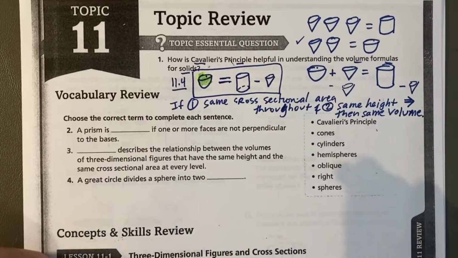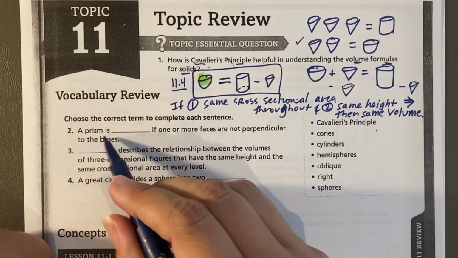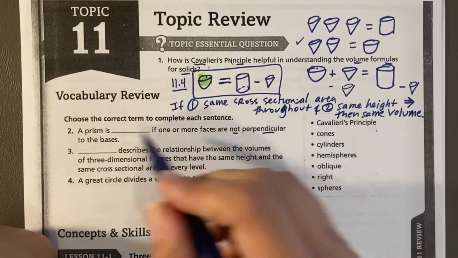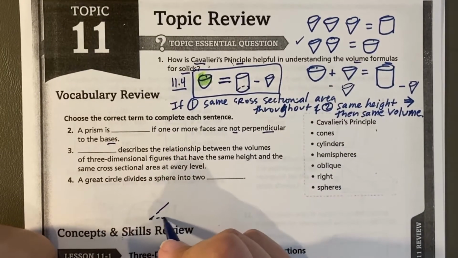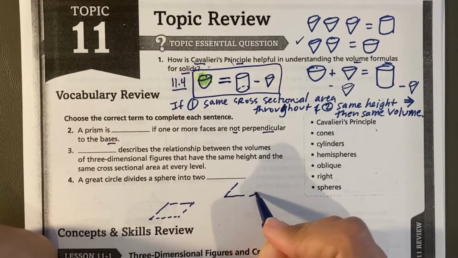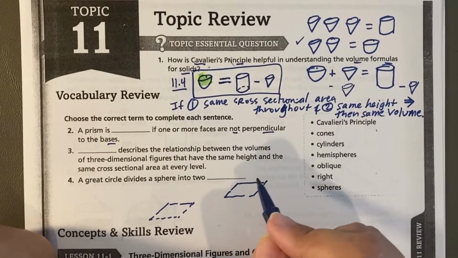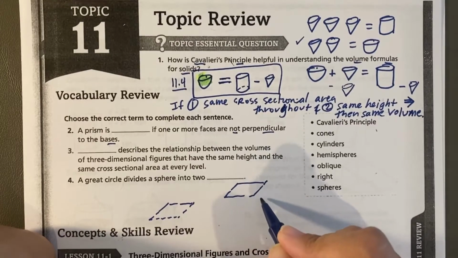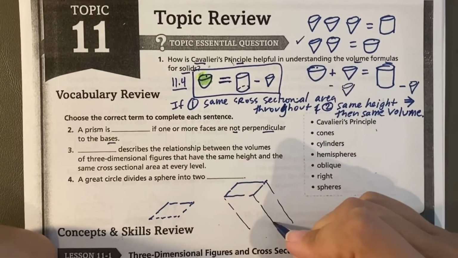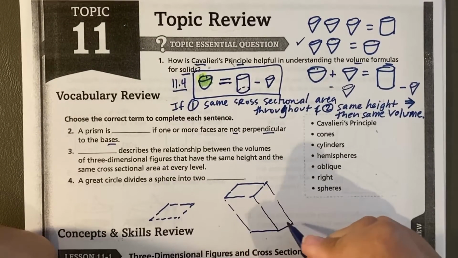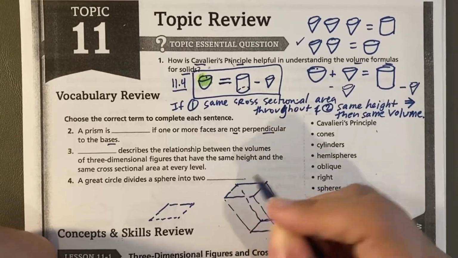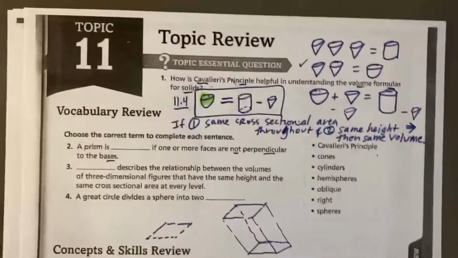So looking at our vocab terms, it says a prism is blank if one or more faces are not perpendicular to the base. So here's a prism, we can also think of a prism like this. If one or more faces is not perpendicular, so I don't want to go perpendicular, I want to go slanted. Okay, so what if I do? Slanted over. See how I still have a prism stacking the same shape over and over, so I still should have an object.